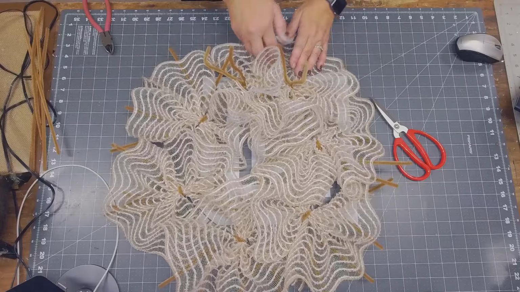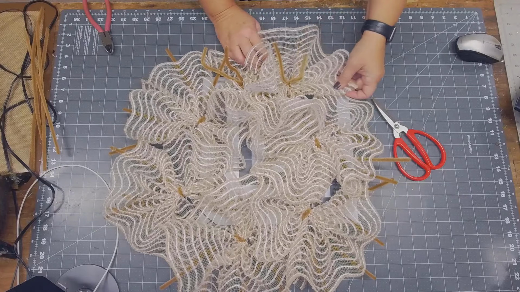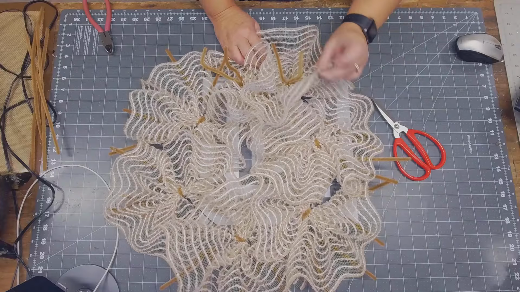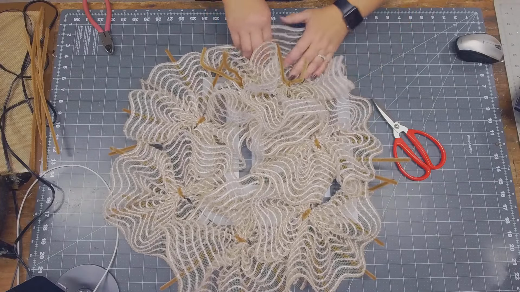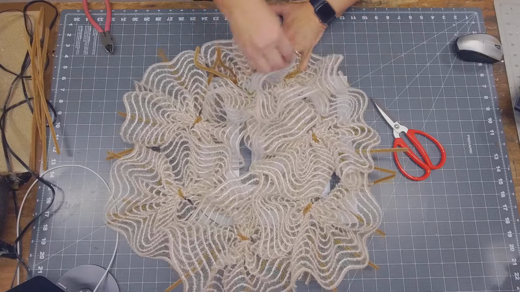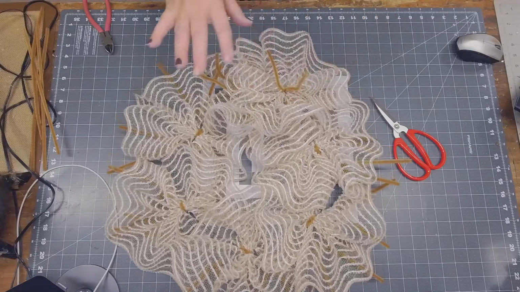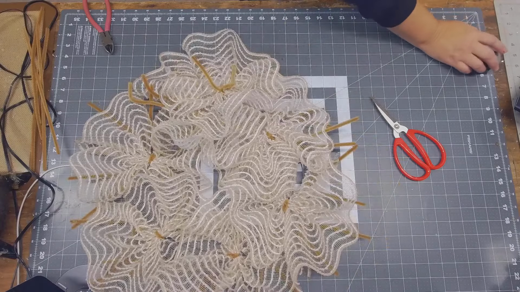So, and on the edges, I like to fold them so that the cut edges are kind of not so flush on the outside. That kind of helps to keep the frays to a minimum.